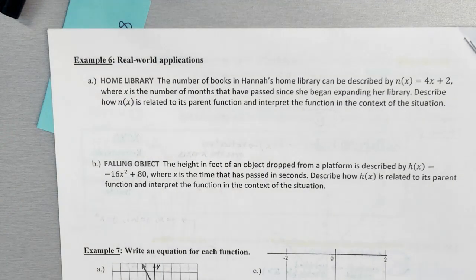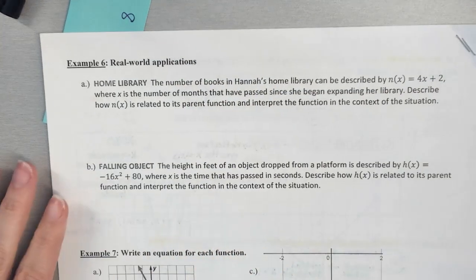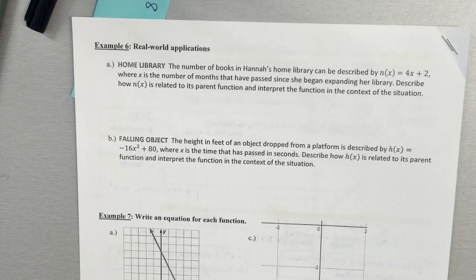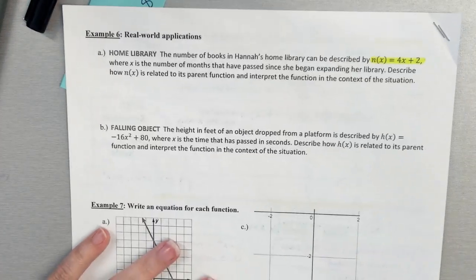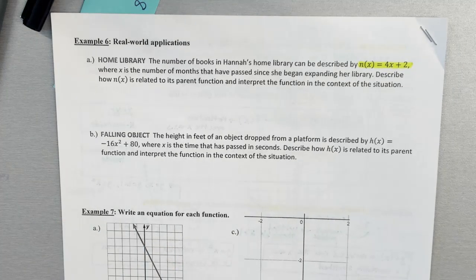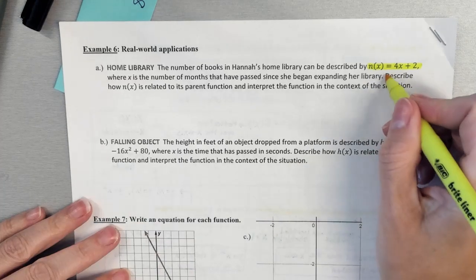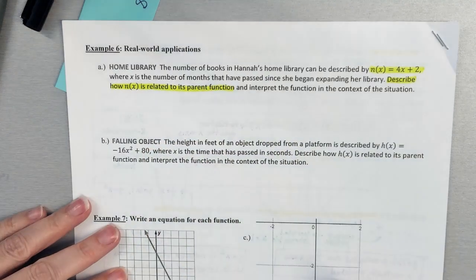The number of books in Hannah's home library can be described by, and then they give you an equation called n of x, and it's equal to 4x plus 2. I like to highlight things like that because I know it's going to be important. And then it says where x is the number of months that have passed since she began expanding her library. And then what we have to do is describe how n of x is related to its parent function.